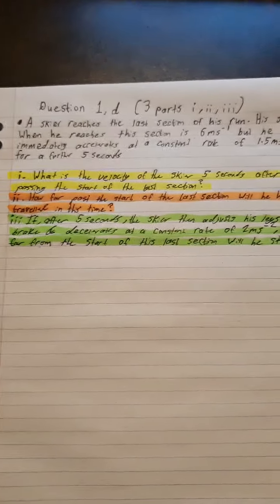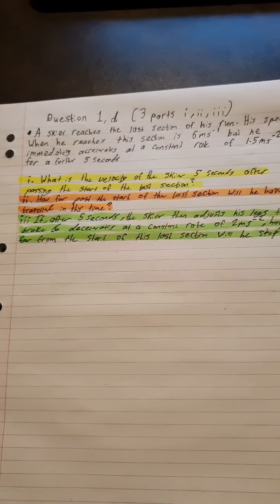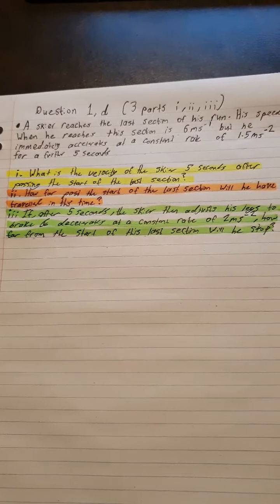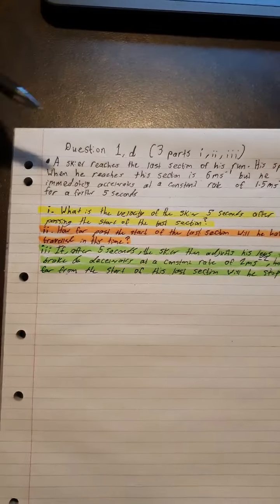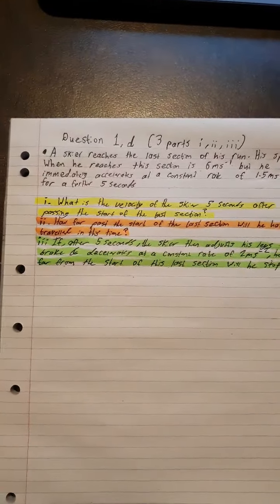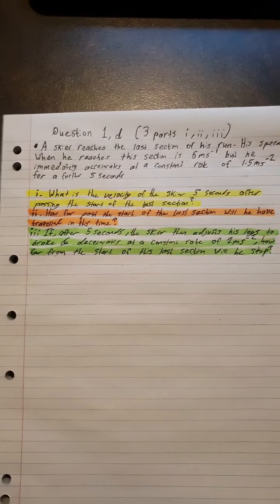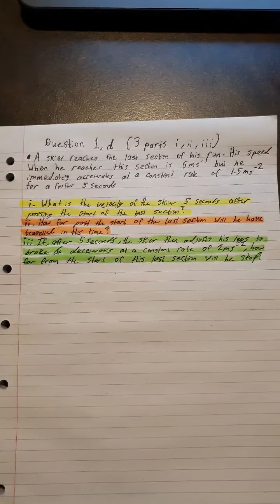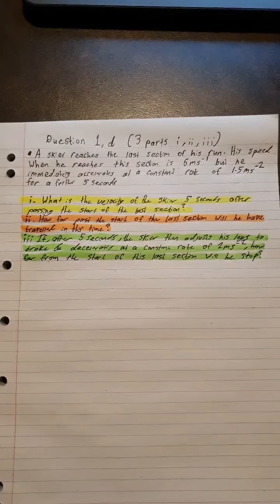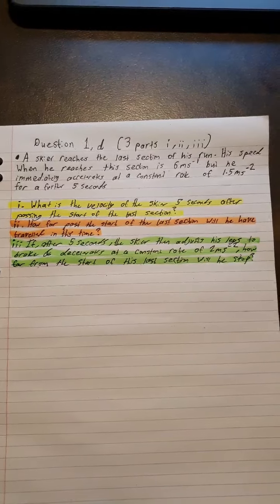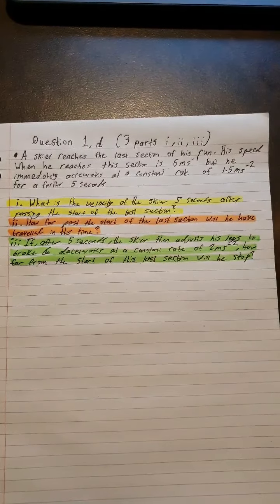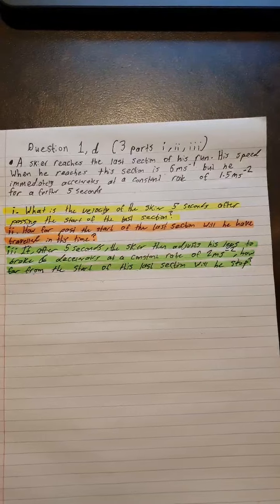So, the question we're dealing with is question 1D. It has 3 parts. And this is our introduction. A skier reaches the last section of his run. His speed when he reaches this section is 6 meters per second, but he immediately accelerates at a constant rate of 1.5 meters per second squared for a further 5 seconds.